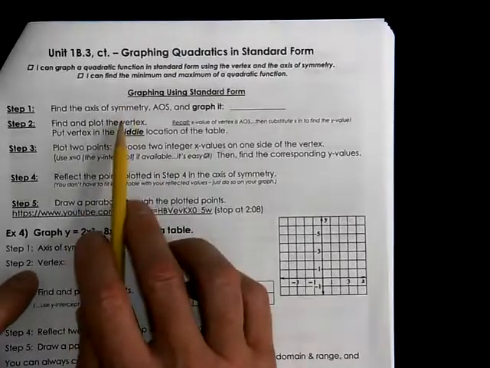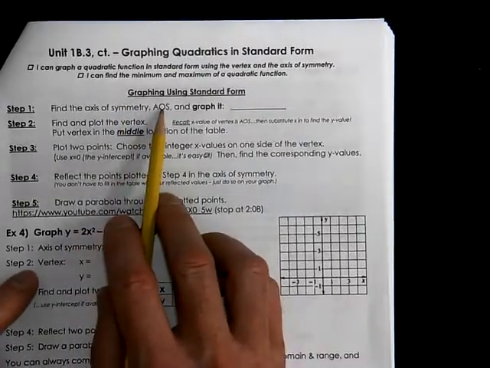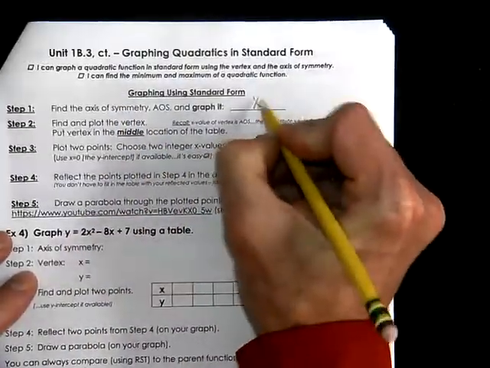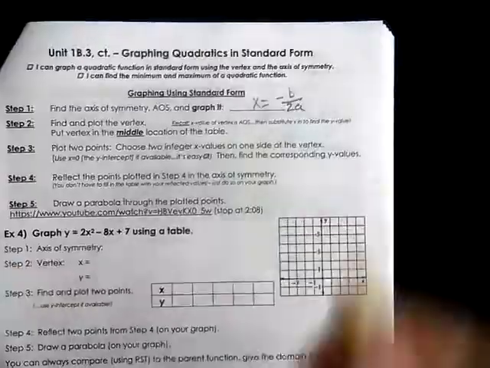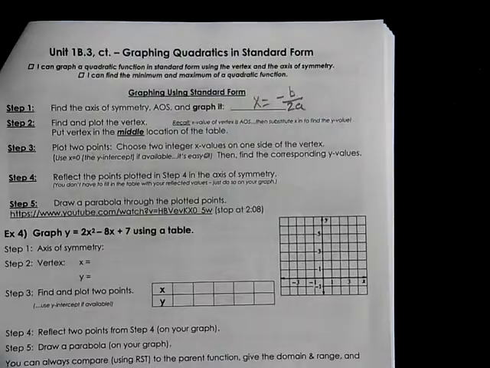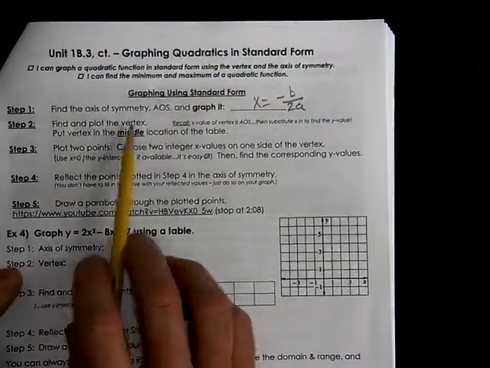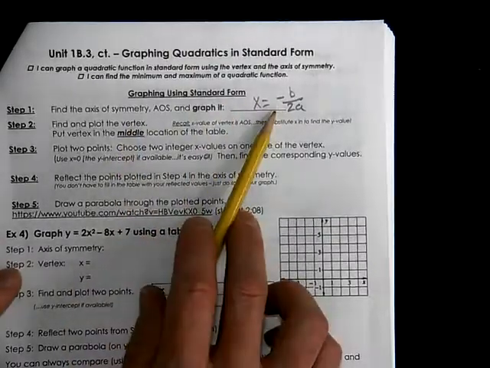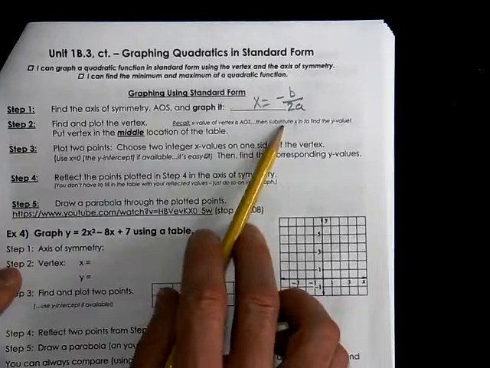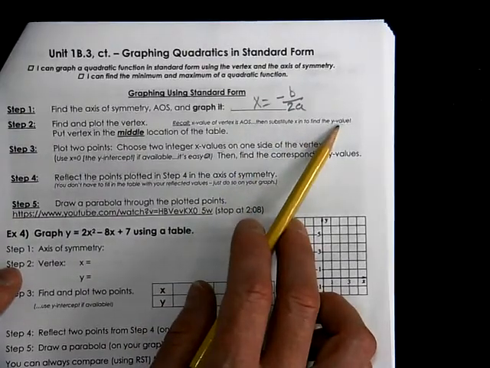To graph in standard form, we need to look for the axis of symmetry. That's going to be found using the opposite of B over 2A. That is your formula to find the axis of symmetry. To find the vertex, you're going to use the line of symmetry and plug it back in to find the y value.